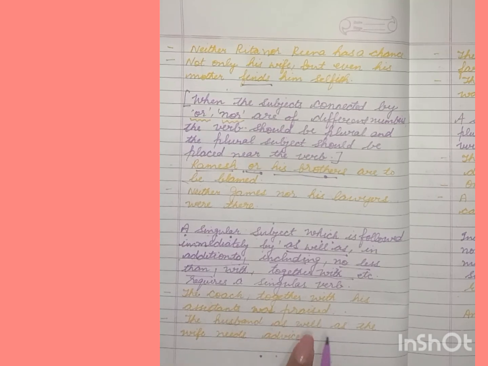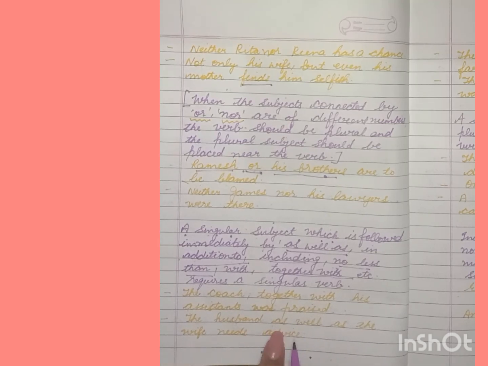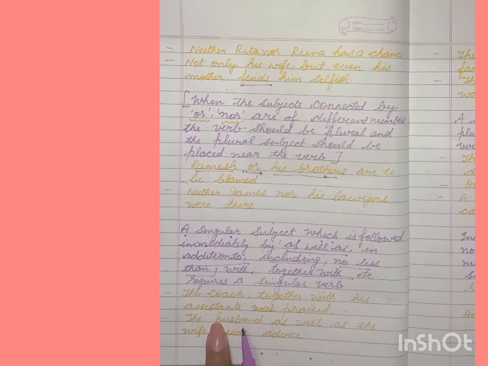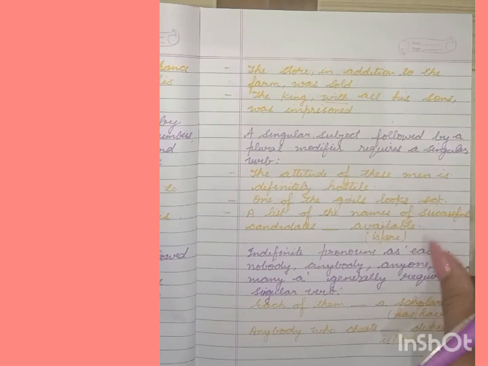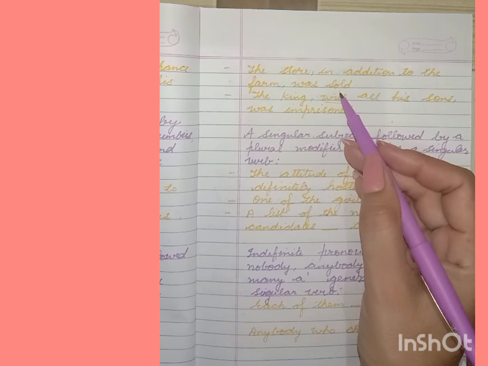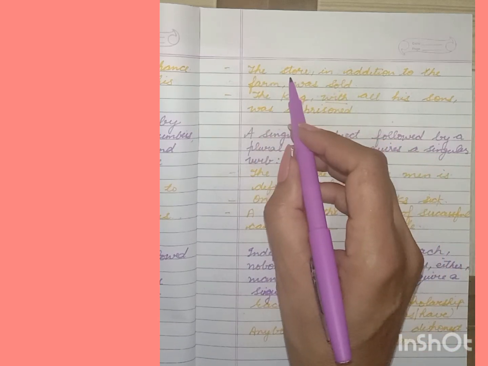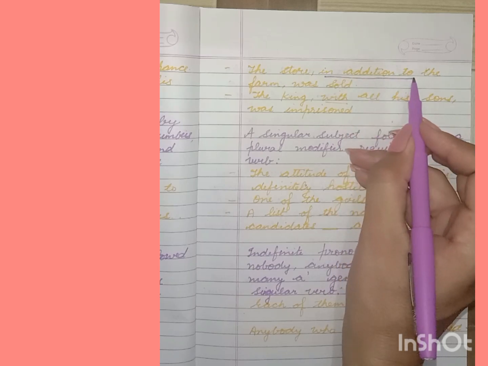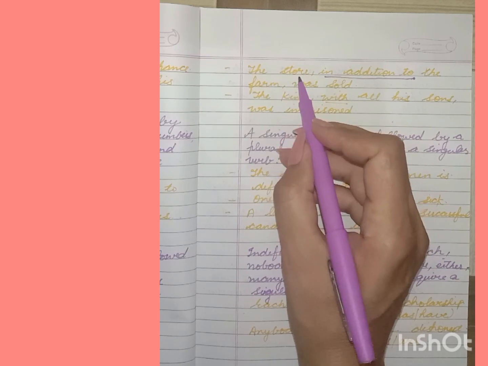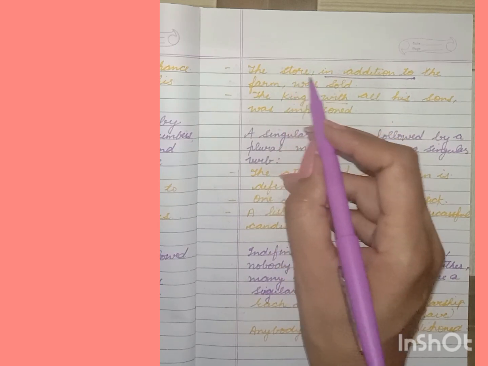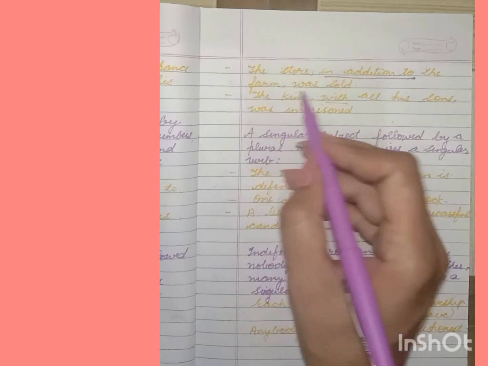The husband as well as the wife needs advice. Here this "needs" singular verb is according to this subject, the husband, because it is followed by "as well as". See more examples. The store, in addition to. Okay, the store, this subject is followed by "in addition to". That is why we will use "was". "Was" is according to this subject, the store, it is singular. The store, in addition to the farm, was sold.